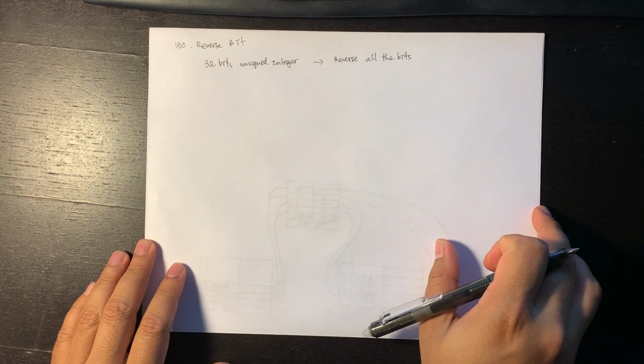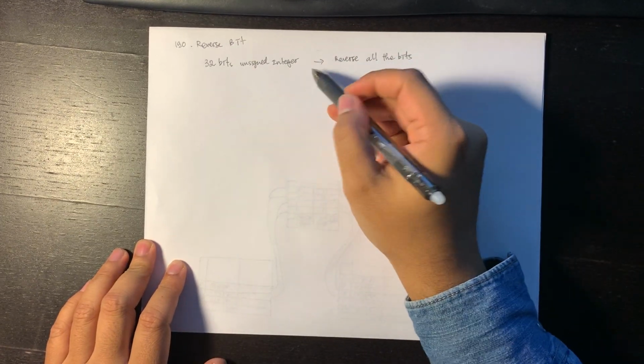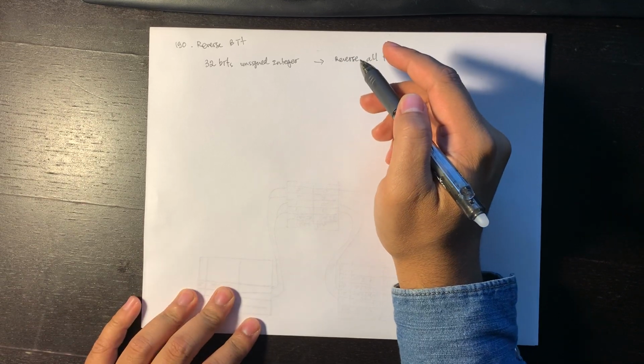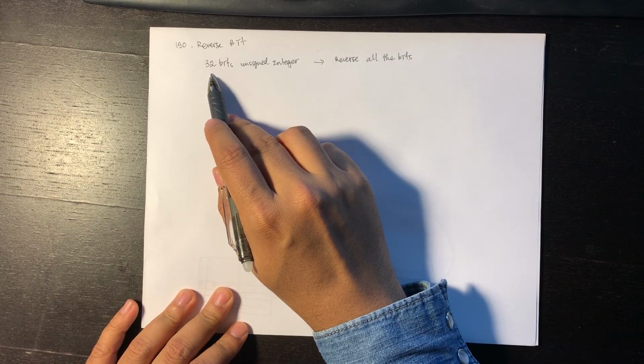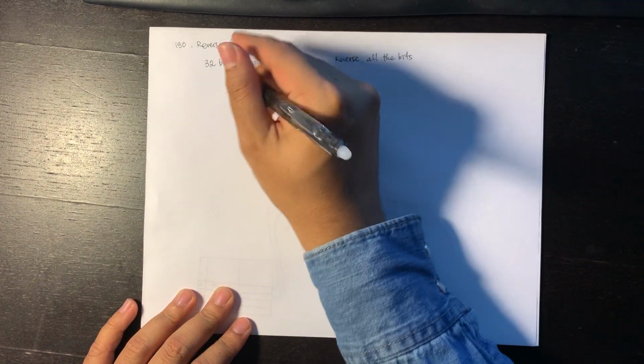So my strategy is, instead of thinking the integer is 32-bit, I like to think of it in a smaller chunk. Let's think that it is only 8 bits.